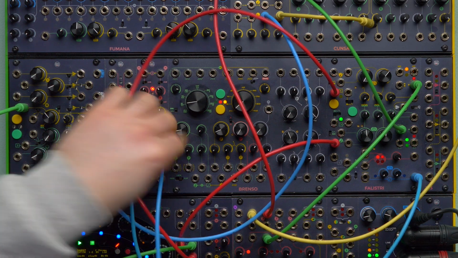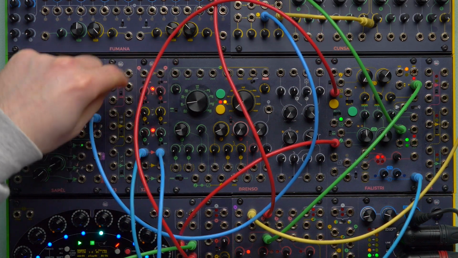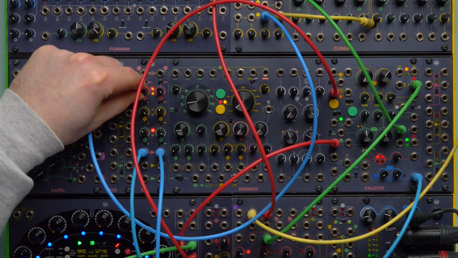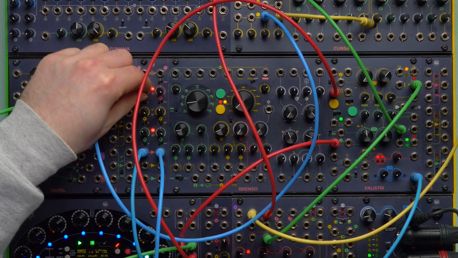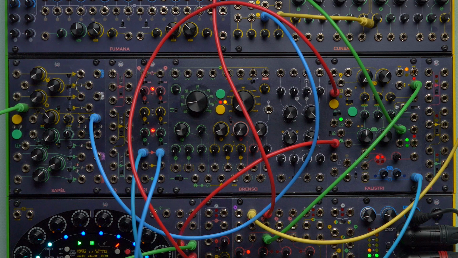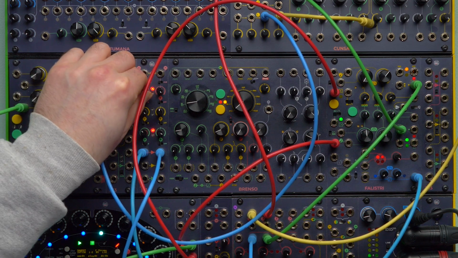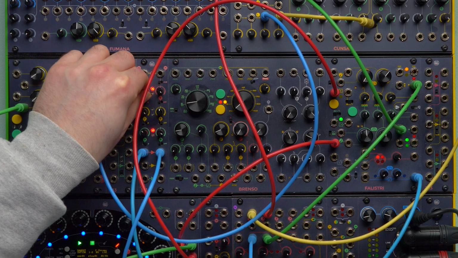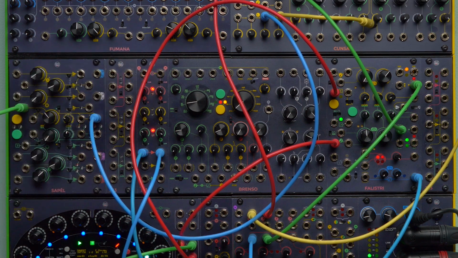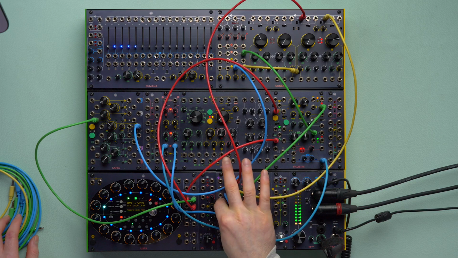Patch it to the 321, add a positive offset and invert the phase. So now I have an inverted copy. We will tweak it up a little bit later on if needed.